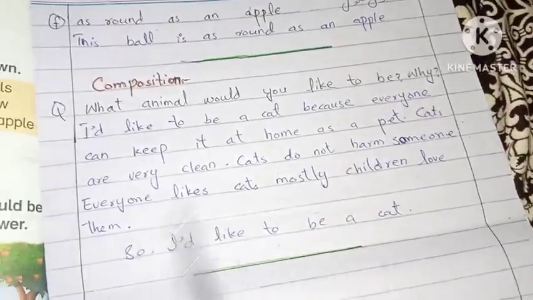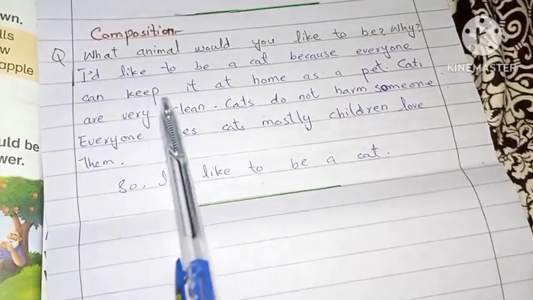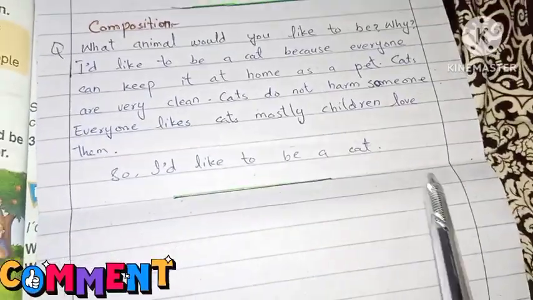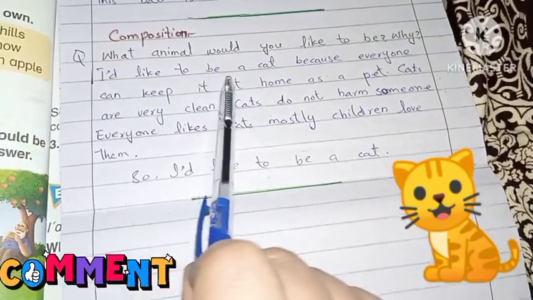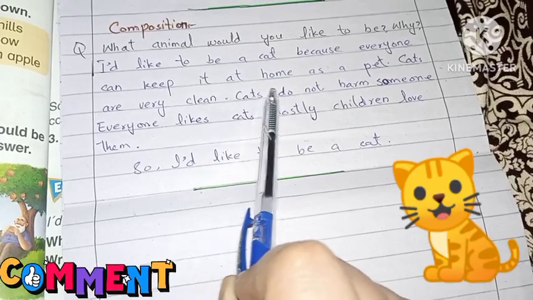So here I have already written some sentences. Which animal do I want to be? The answer is I would like. You have to make the picture of which animal you want to be. Make the picture here. I would like to be a cat because everyone can keep it at home.